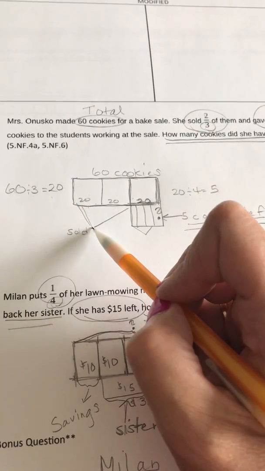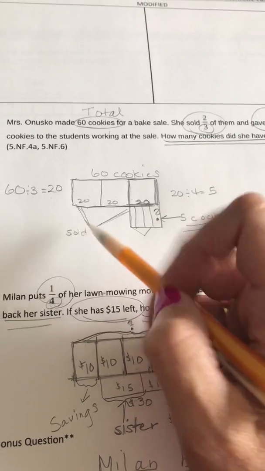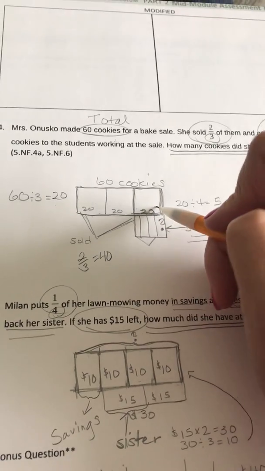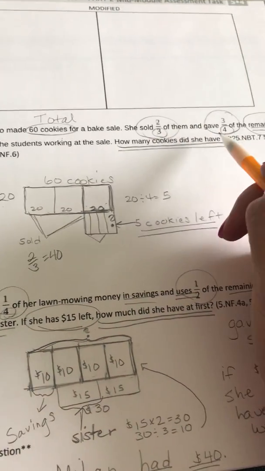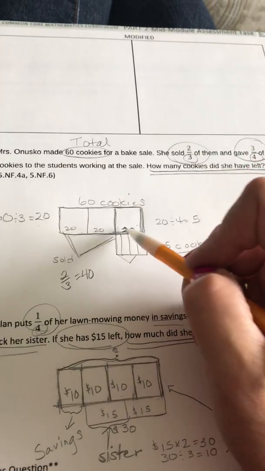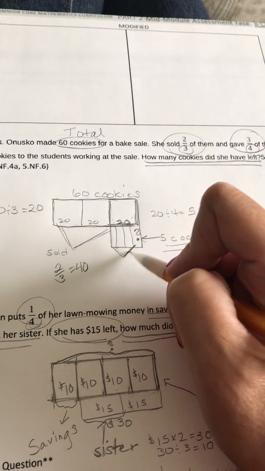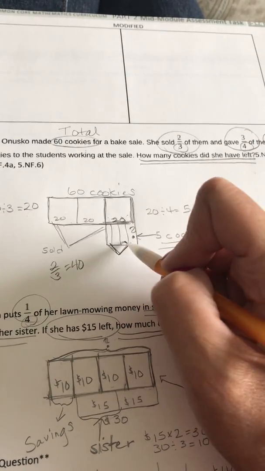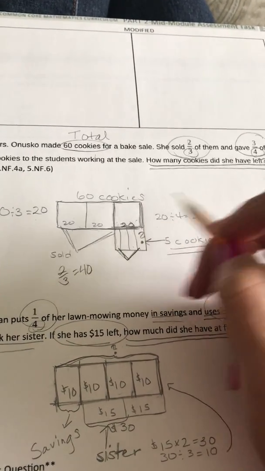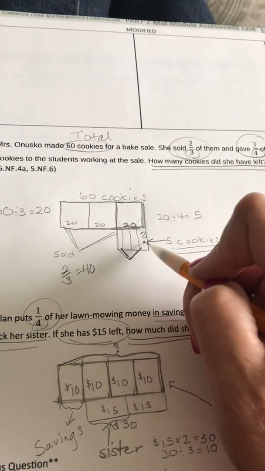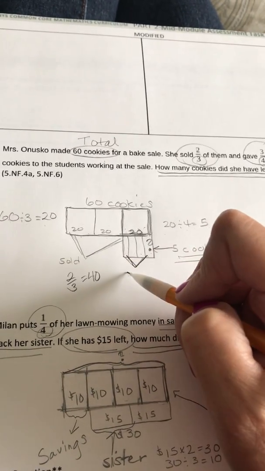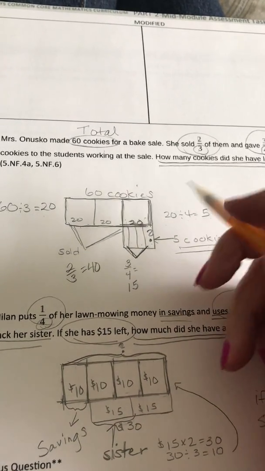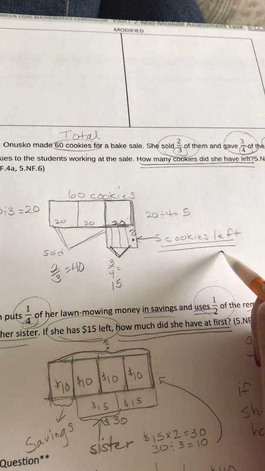She sold 2/3 of those cookies. This is 2/3 she sold, which would equal 40 cookies. Okay, the other 20 cookies are right here. But she had 3/4 of the remaining. Here's 3/4 right here. 20 is that, and now it's broken. This 20 is broken up into 4 parts. 20 divided by 4 equals 5. So each one of these sections is worth 5 cookies. So 3/4 would equal 15 cookies, which left her with 5 cookies.